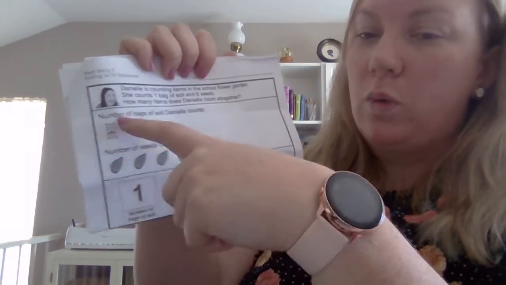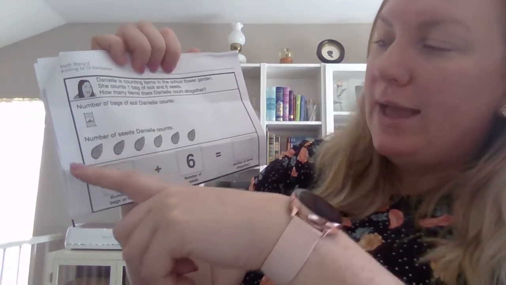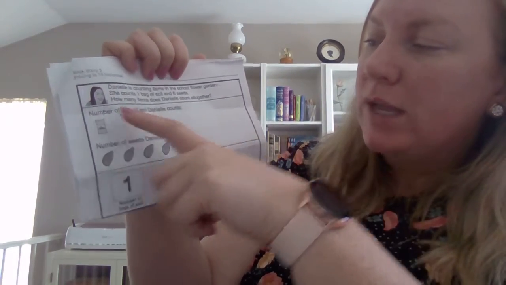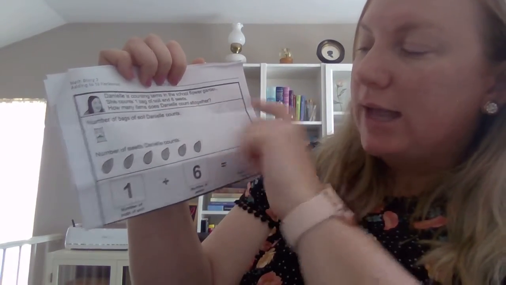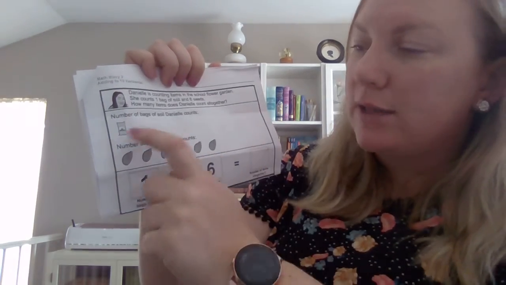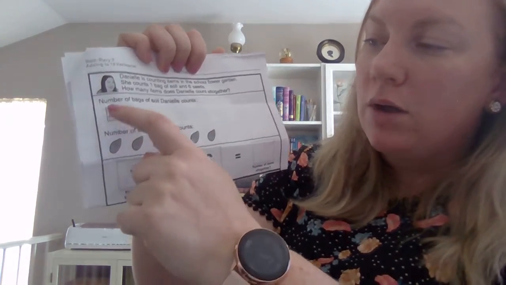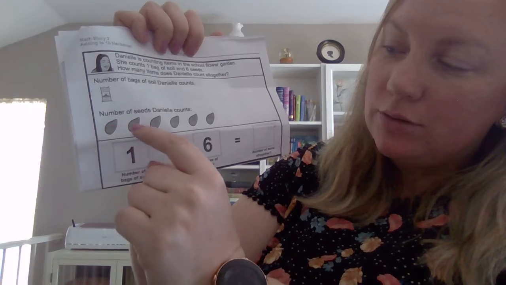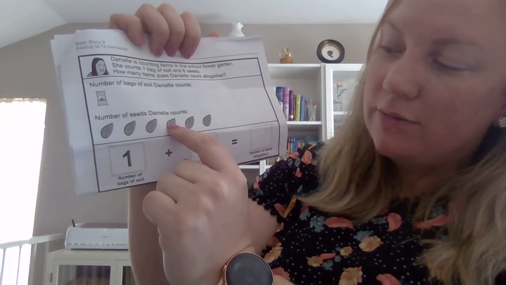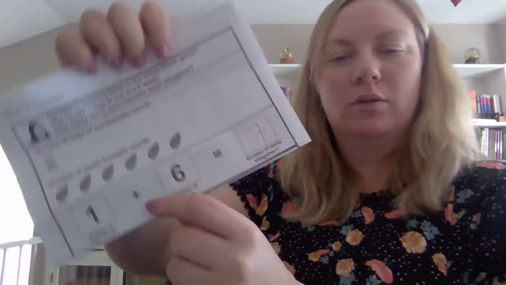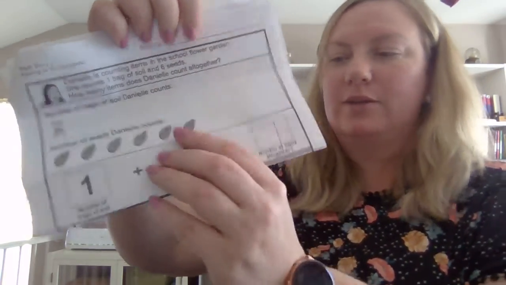Danielle is counting items in the school flower garden. She counts 1 bag of soil and 6 seeds. How many items does Danielle count all together? All right, all together, we're going to count it all together. Here we go. 1, 2, 3, 4, 5, 6, 7. The answer is 7. 1 plus 6 equals 7.